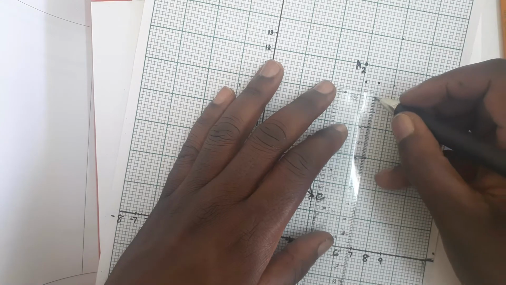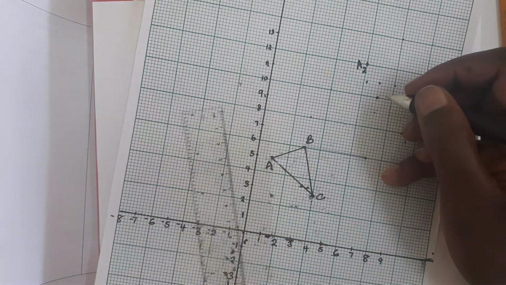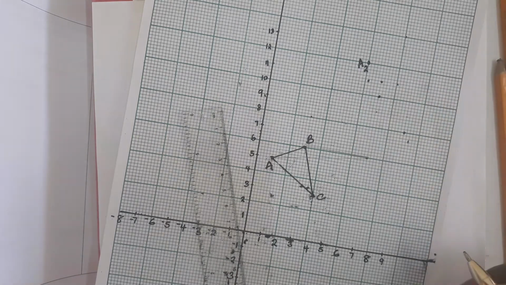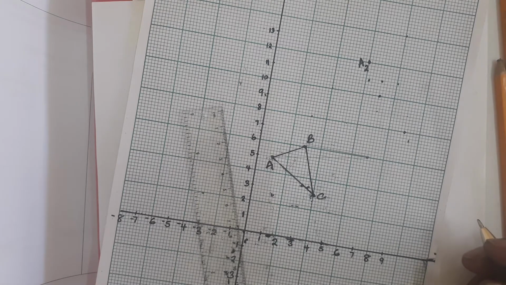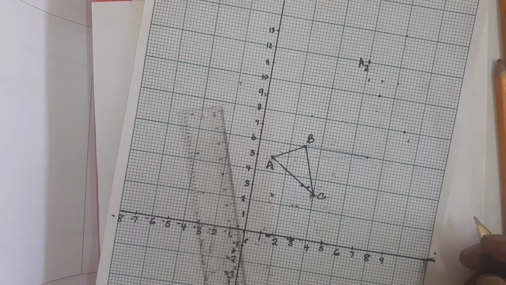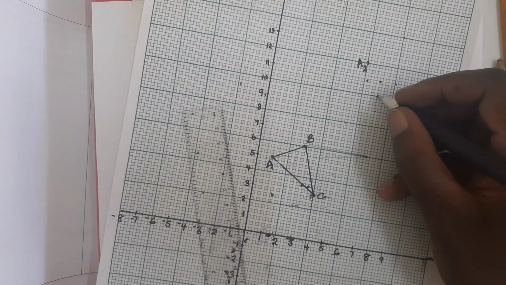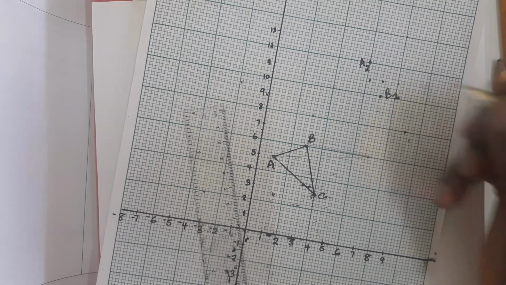So definitely it will be this point here. This is where our B is going to be at. So my B2 is going to be at this point.